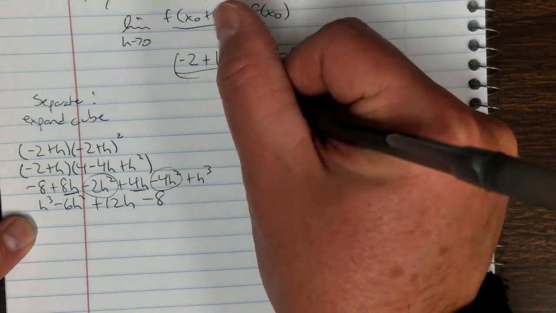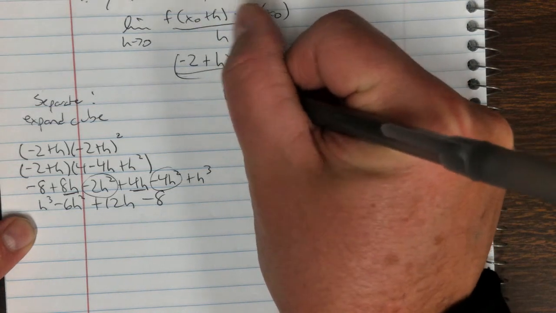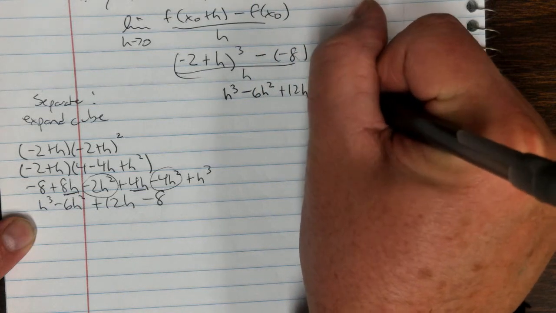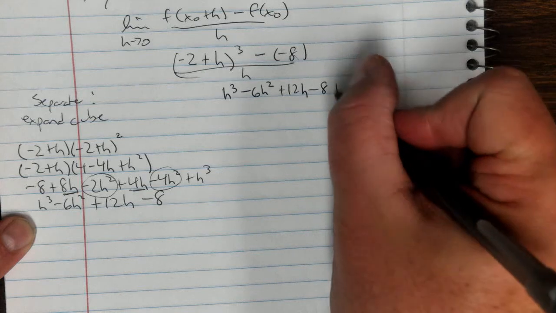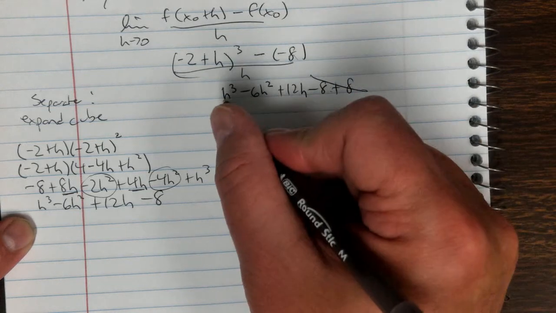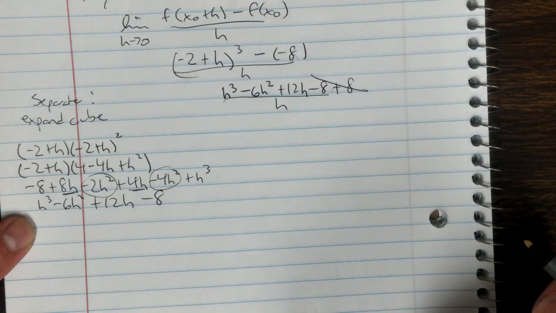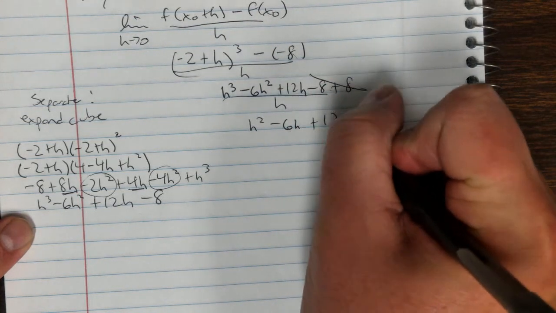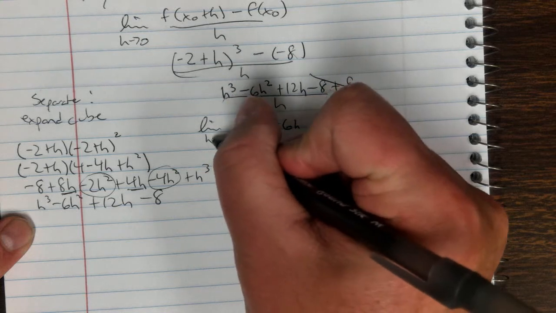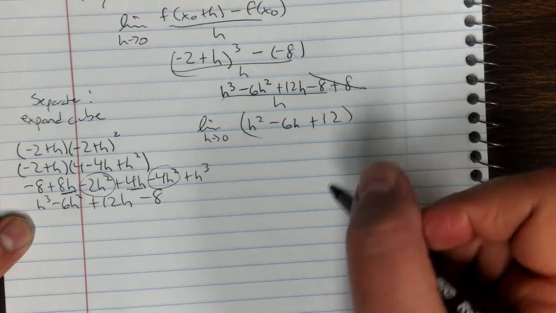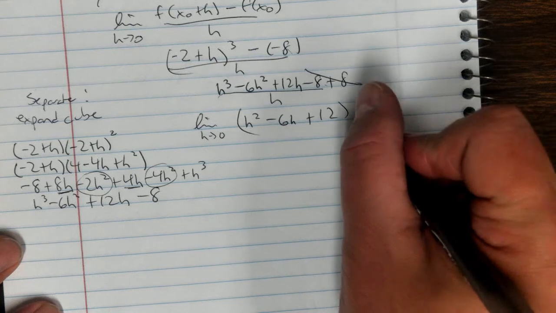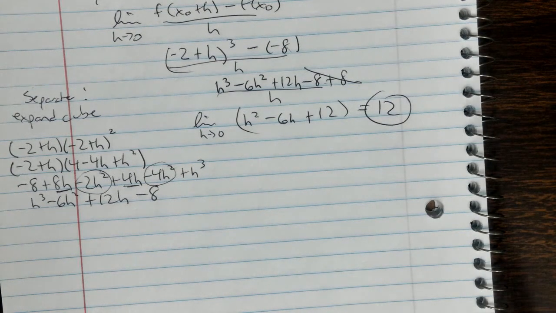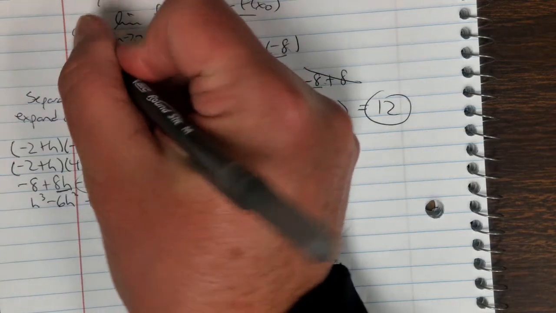And so this part goes up here: h cubed minus 6h squared plus 12h minus 8, and then this is plus 8. Again, that's how you know you did it right, if that cancels. Now we're going to divide h by every single term, so we have h squared minus 6h plus 12. Now do the limit as h approaches 0 of all of that, and you just get 12. So 12 is your answer. That's what we call part A.